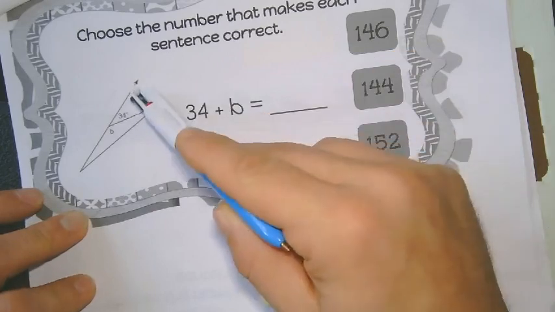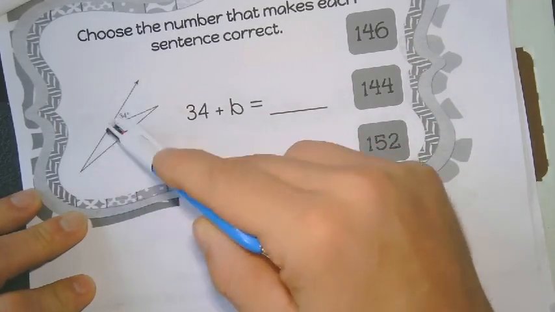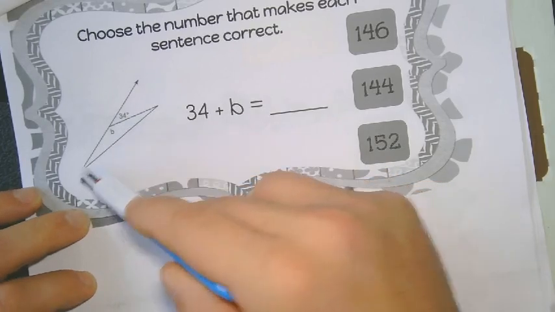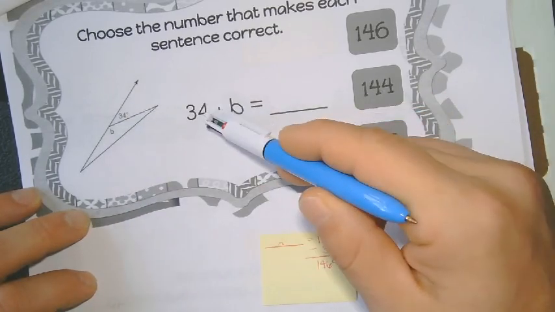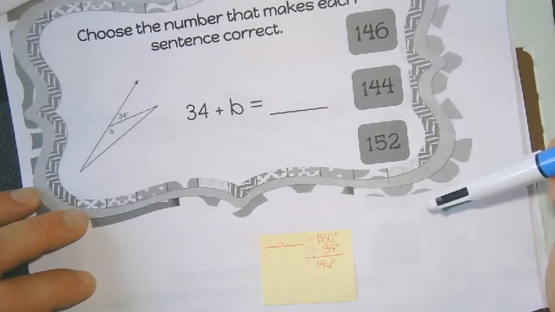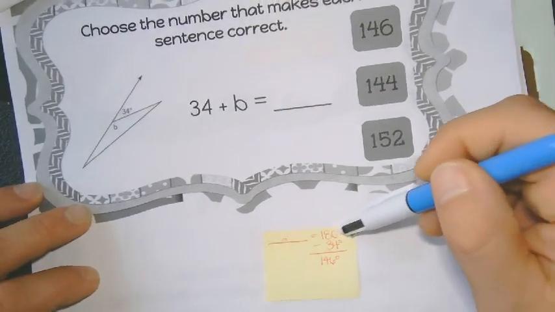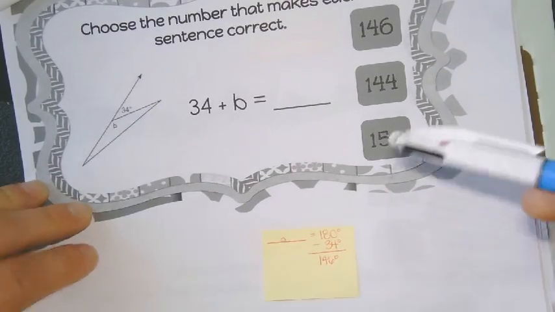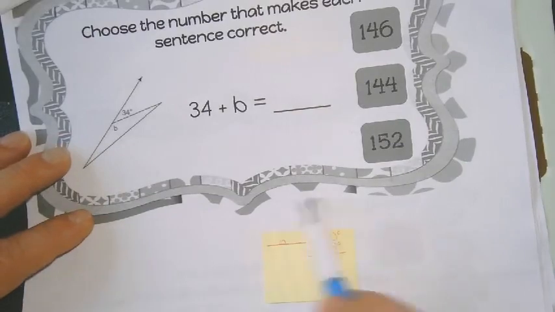For this one, we're talking about a straight line and not the triangle that's formed. We're talking about the line. So 34 plus what equals 180? And here, we know 4 plus 6 is going to have to equal 10, so the last digit is 0. So right away, I'm going to go with 146. And then if we check, 180 minus 34 does equal 146. And it's a supplementary line.